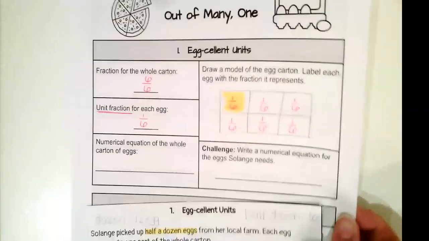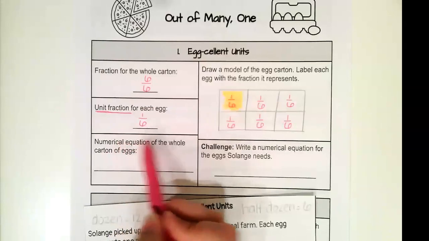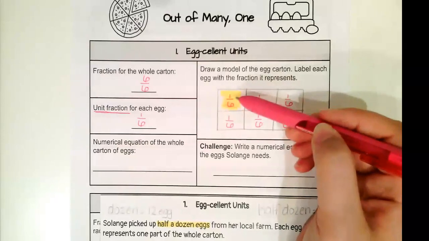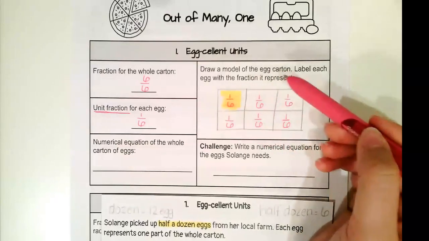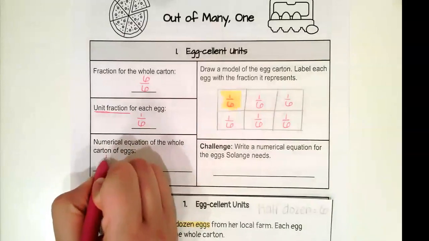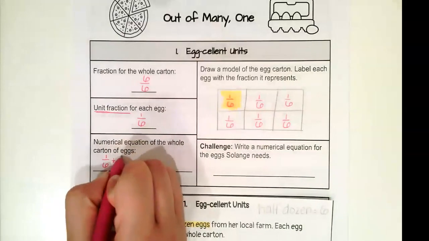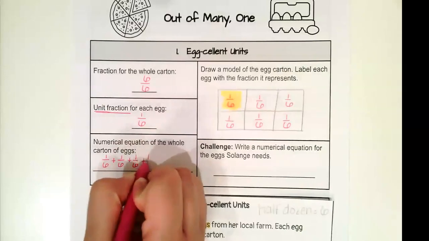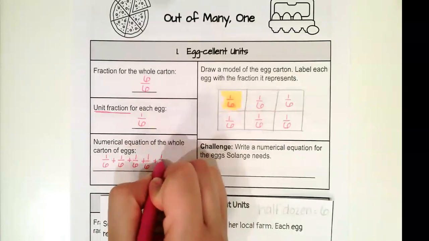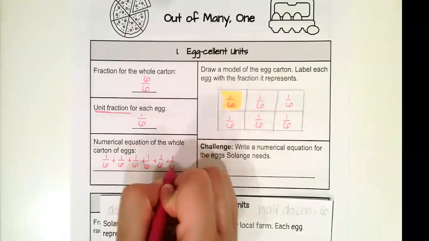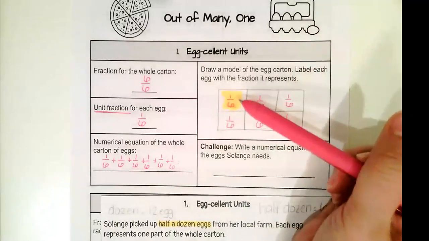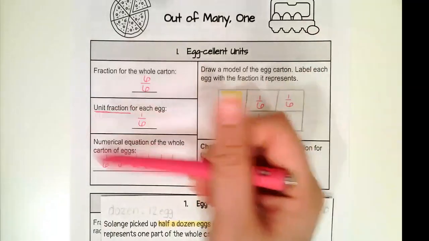Now, where it says numerical equation for the whole carton of eggs. If I wanted to add all of these together to get an equation, that means I would say 1/6 plus 1/6 plus 1/6 plus 1/6 plus 1/6 plus 1/6 equals, because what I'm doing is counting all of my eggs and adding them up.